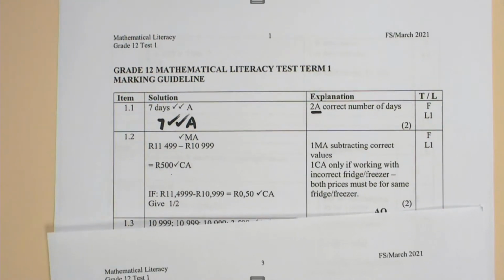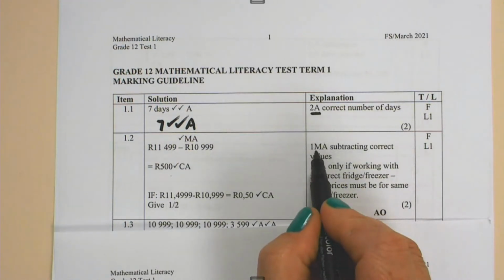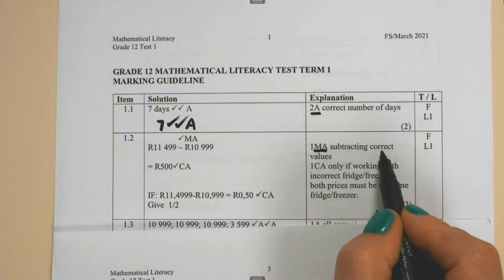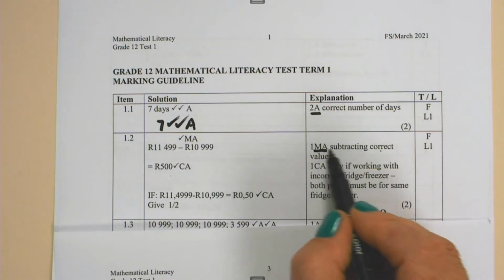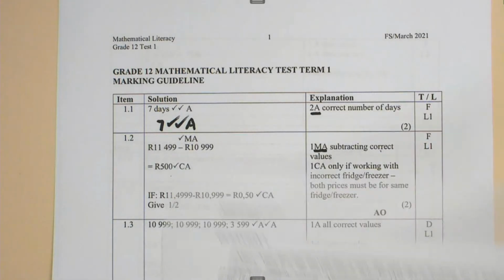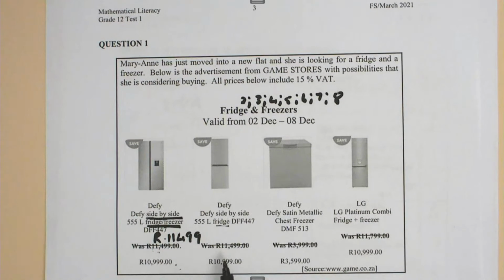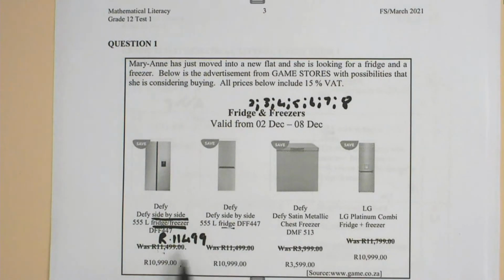If a learner misinterpreted, let us first just check what the marks given are. The first mark is a method with accuracy mark, which says the correct values must be subtracted. So if they are subtracting two wrong values, say for instance this side-by-side fridge freezer, or something like that, but it will be the same answer anyway.